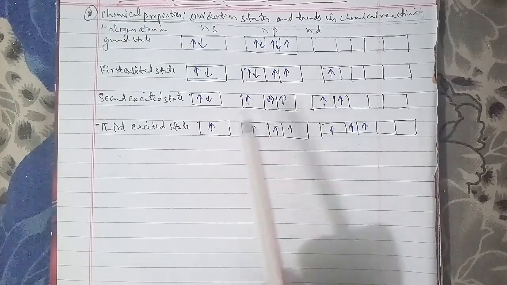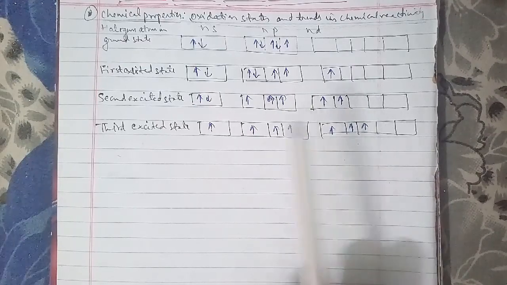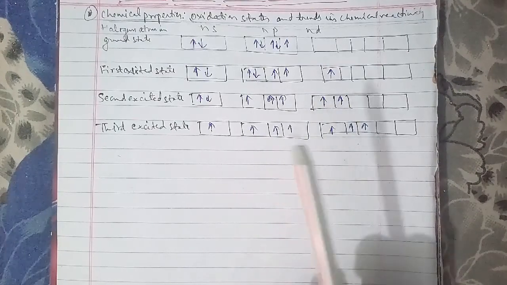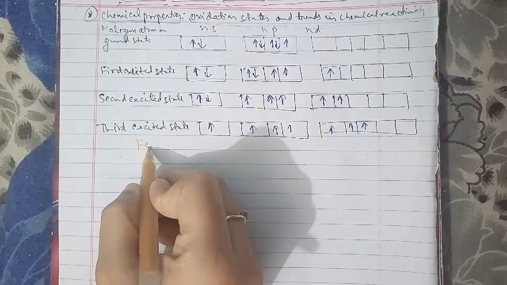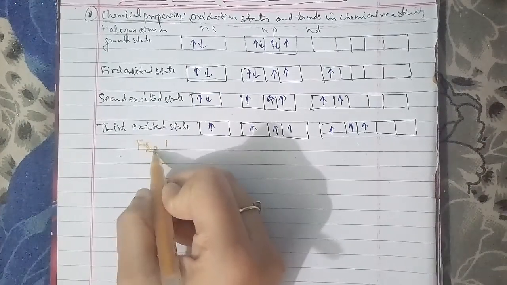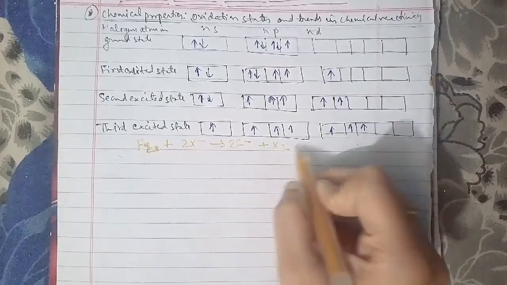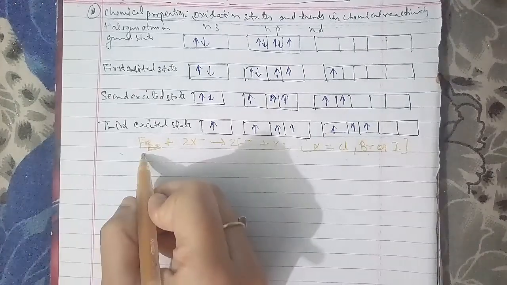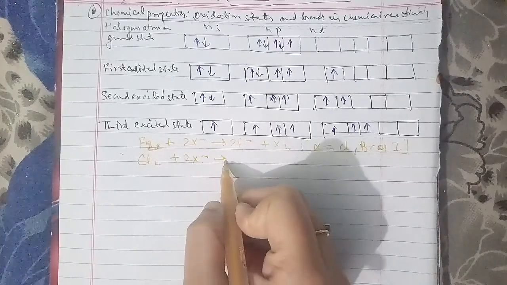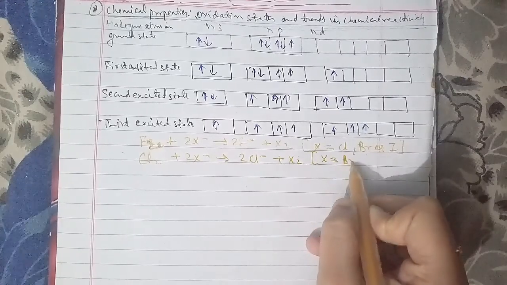For this we have the following reactions: F2 + 2X⁻ → 2F⁻ + X2, where X = Cl, Br or I. Cl2 + 2X⁻ → 2Cl⁻ + X2, where X = Br or I. Br2 + 2I⁻ → 2Br⁻ + I2.